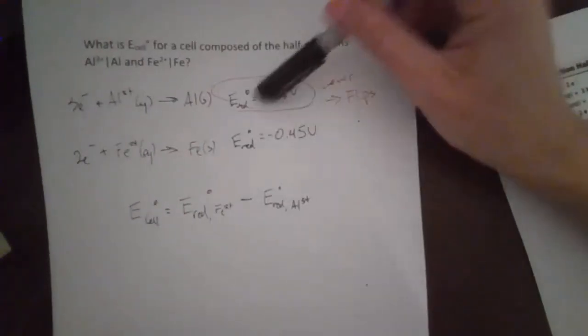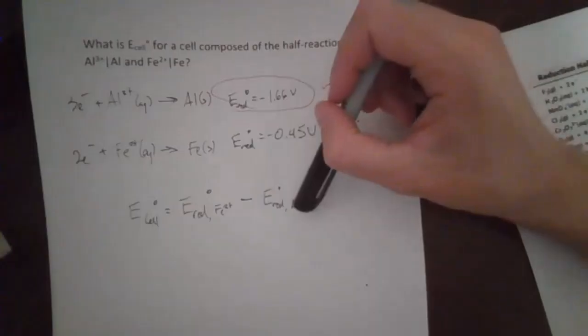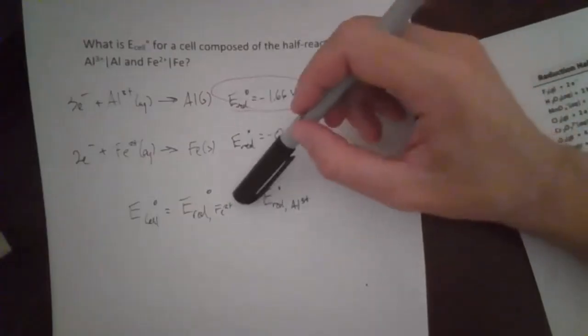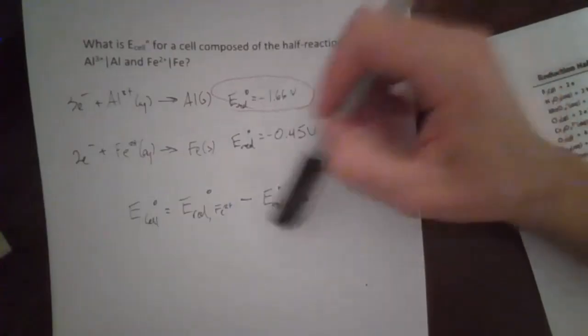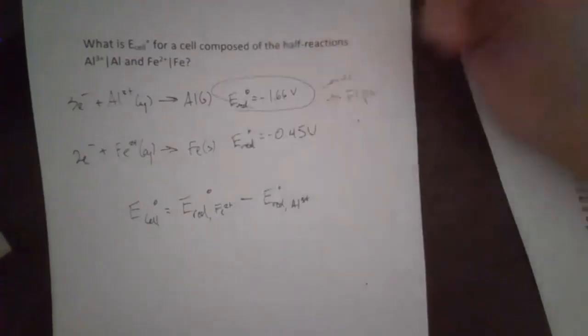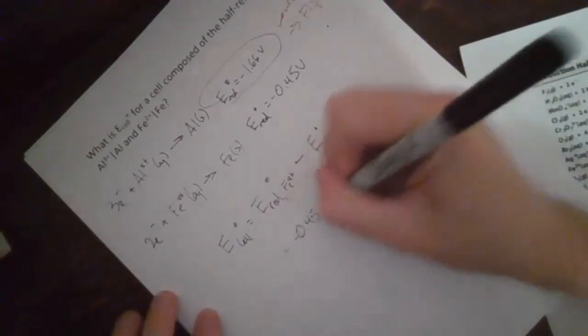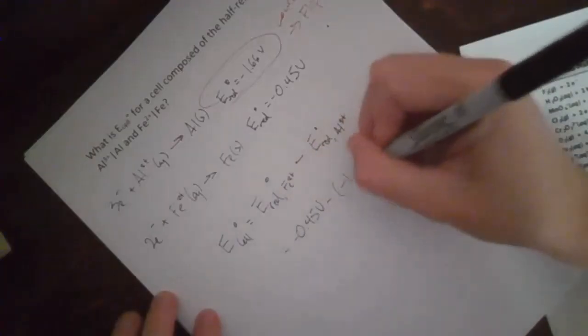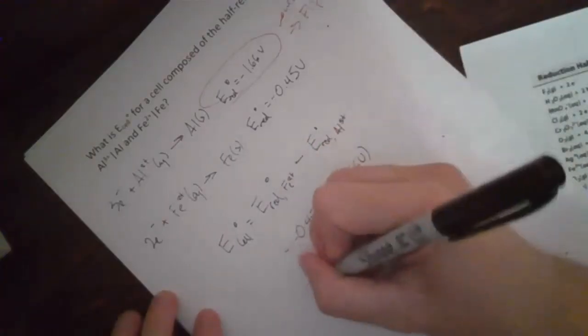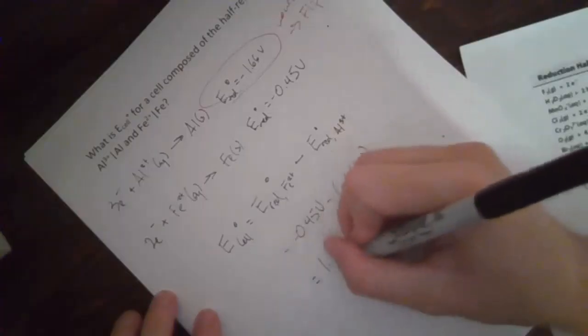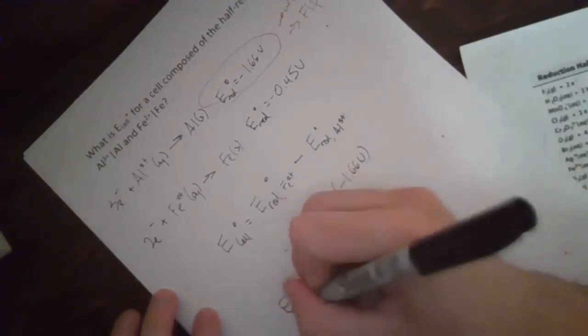We're still going to use the negative 1.66, because that's why we have the negative sign out there. We can just use this value, or you could switch the sign and make it positive; it'd accomplish the same thing. So we plug in our values: negative 0.45 volts minus negative 1.66 volts. That'd be equal to 1.21 volts.